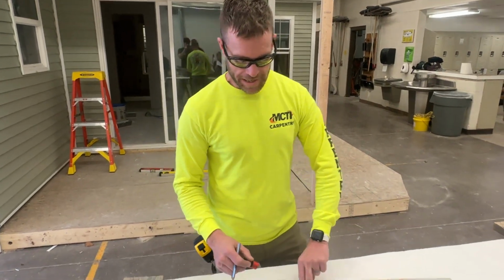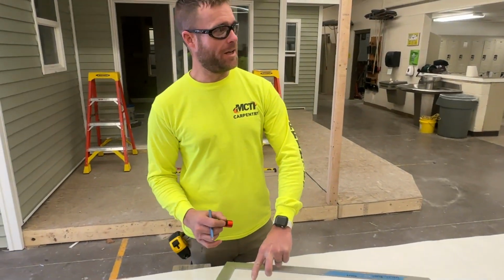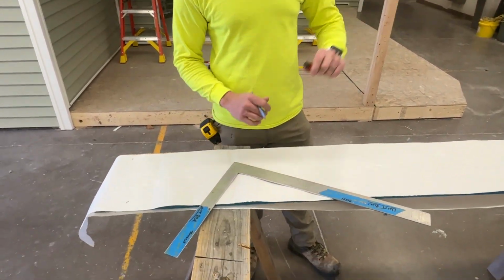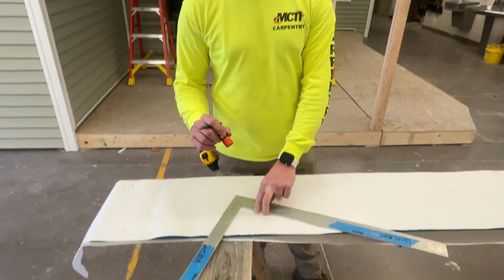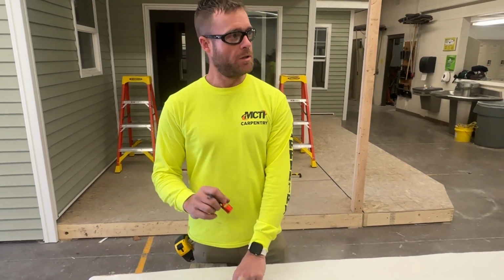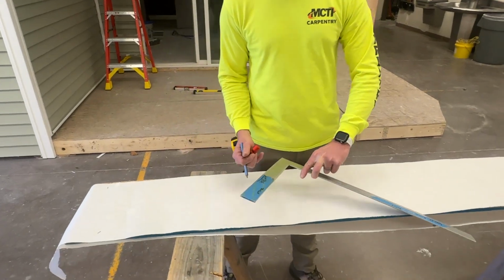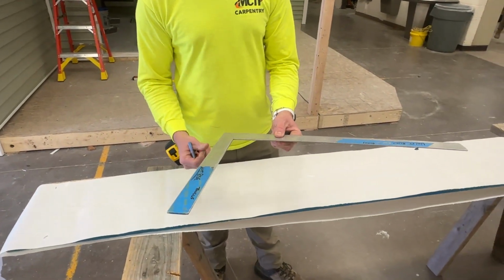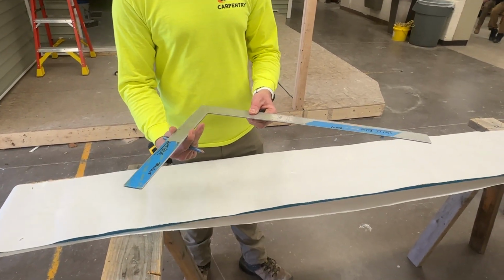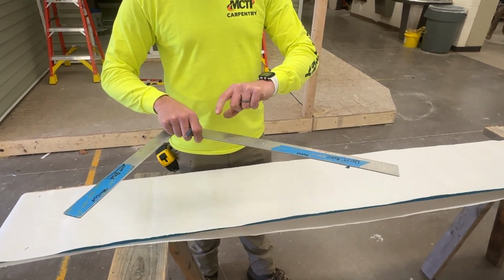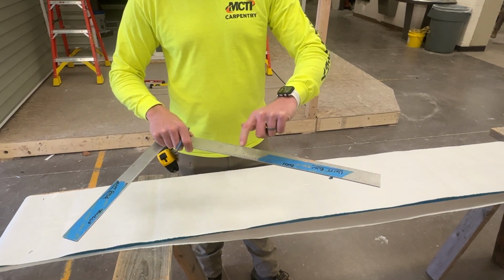All right, hey guys, we're gonna lay out a stair stringer today. So we did all of our math in the classroom. We have all our unit rise, unit runs, number of rises, and number of runs already calculated. So I'm gonna set this square up with the unit rise on the tongue or the smaller side, and the unit run on the body of the square or the bigger side.